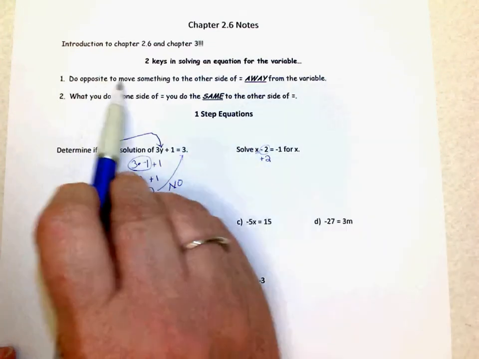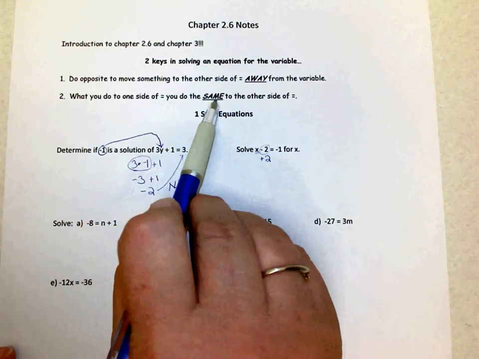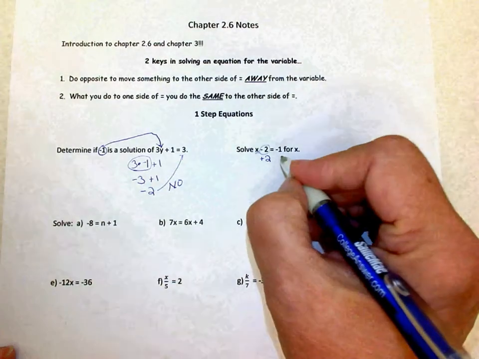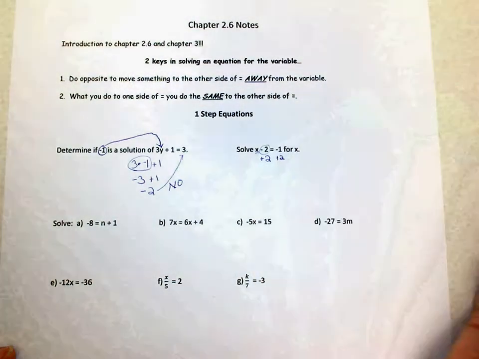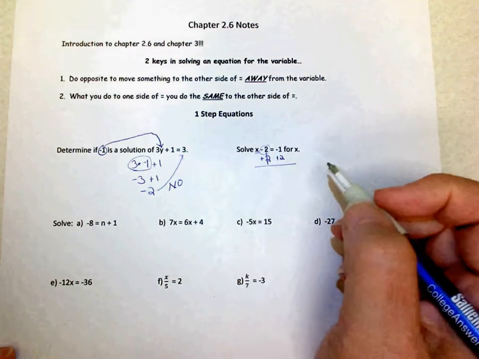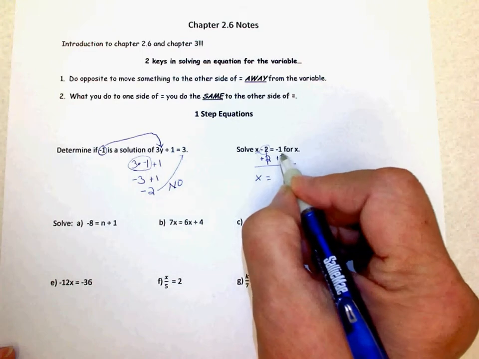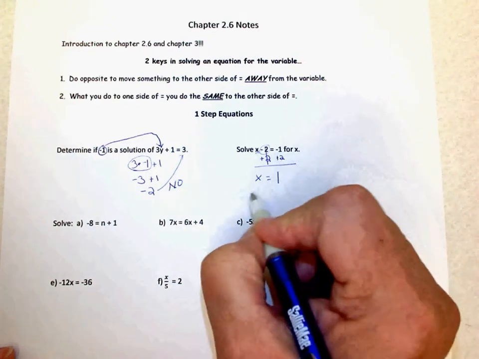Doing the opposite, and whatever I do to one side of equals, I have to do the same to the other side of equals. So I have to add 2 to that side as well. Well, chop chop, that goes away. And we get x equals, and 2 minus 1 gives us 1.